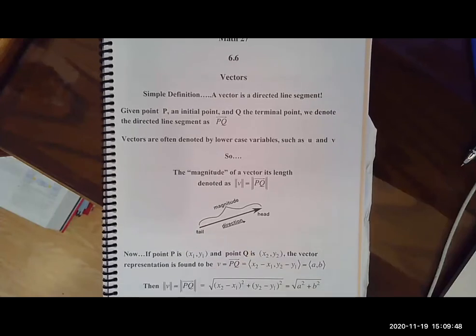Vectors, from our standpoint, are not a line. As you can see, the way I'm showing it right here, it looks like a ray, but it's not a ray. In geometry, you may have learned there are lines, line segments, and rays.